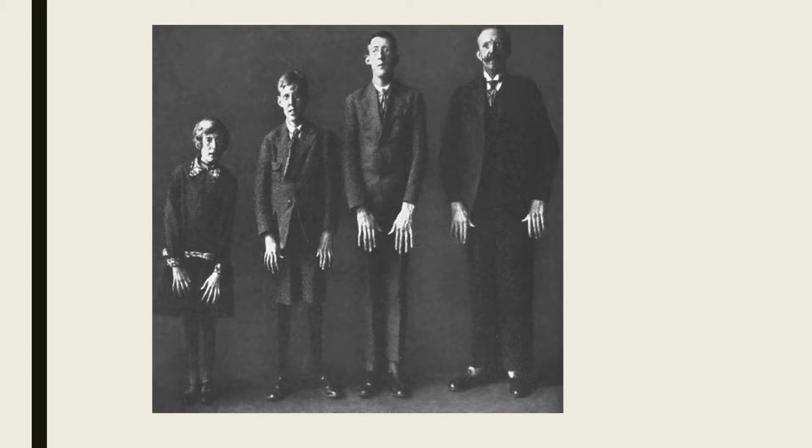Here's a family picture of individuals with Marfan syndrome. You can see that they're very tall and very thin. They're characterized as individuals who have very long arms. Okay, you can see this particular guy, this shoulder's higher than this shoulder.